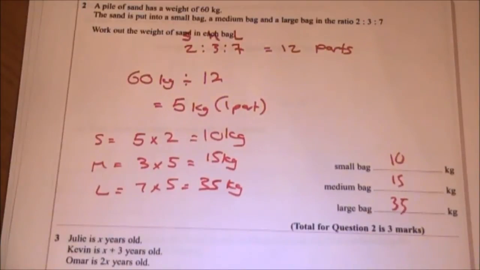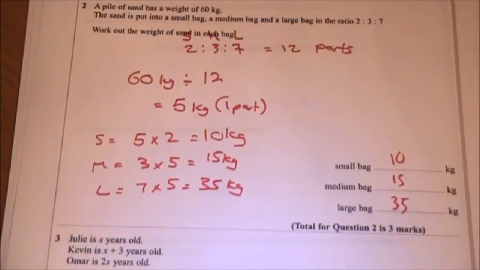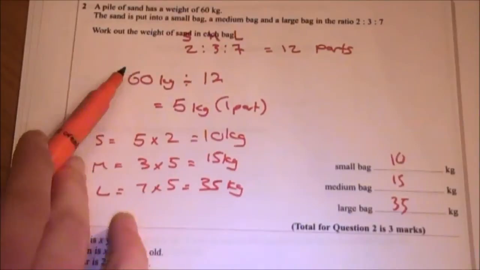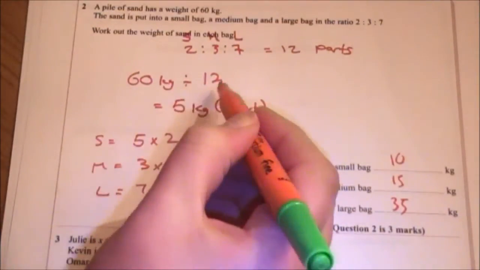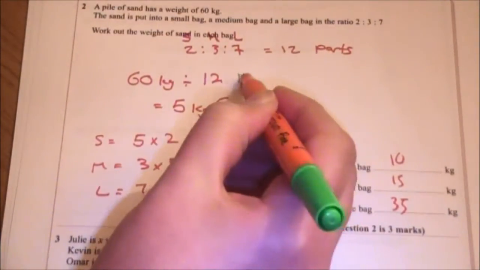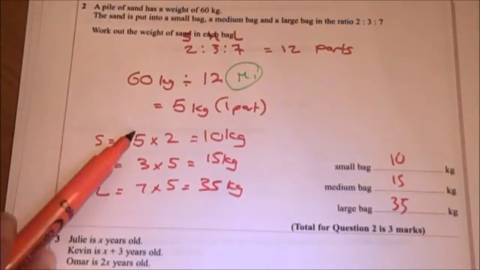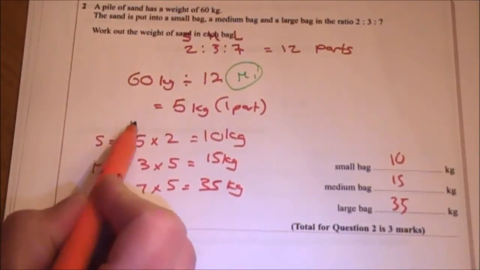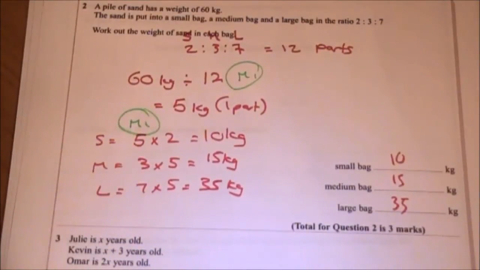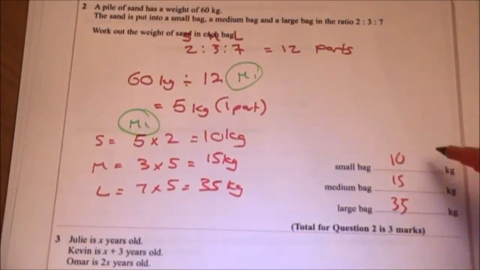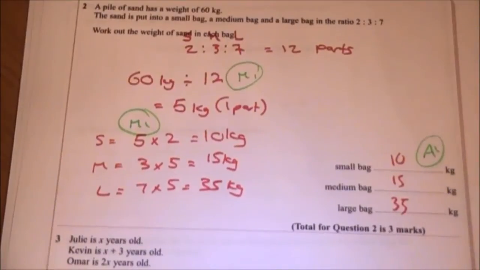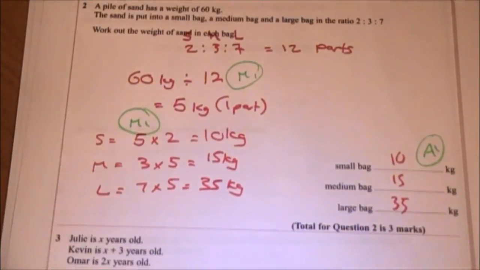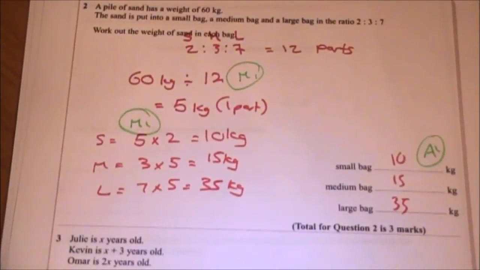With regards to the mark allocation, you get 1 mark for showing 60 divided by whatever your total number of parts is. You get another mark for indicating that you've times it by at least one of the ratios. And then you get the final mark for having the correct answer. If you've only got 2 of these measurements correct, then you can get 2 marks in total, not the full 3.